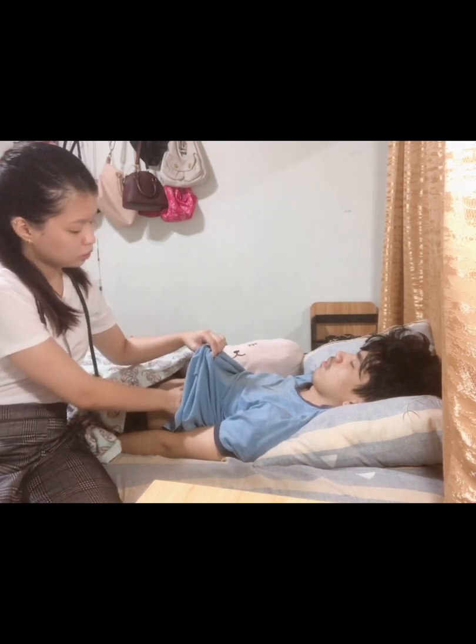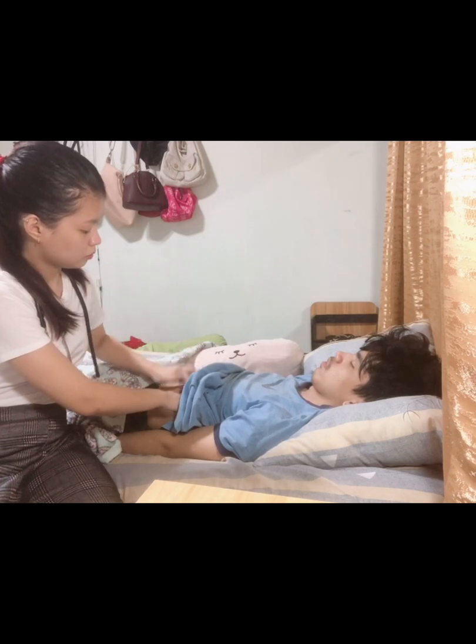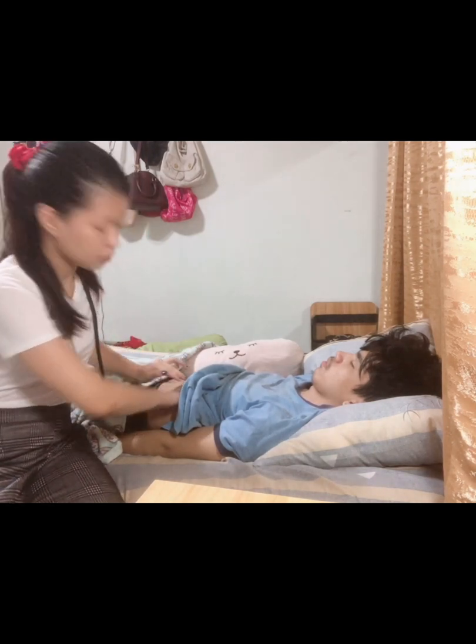So as for percussing the upper border, you will notice a sound from tympani to dullness, which means that there are no complications or such for that particular organ.